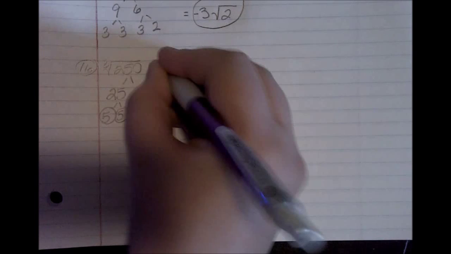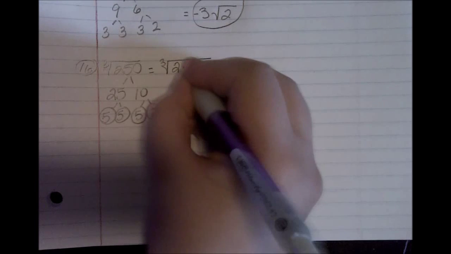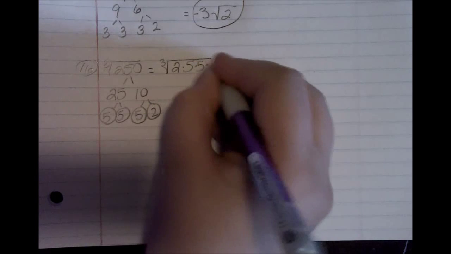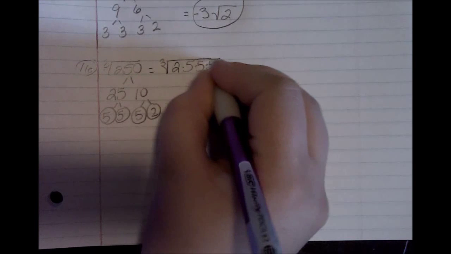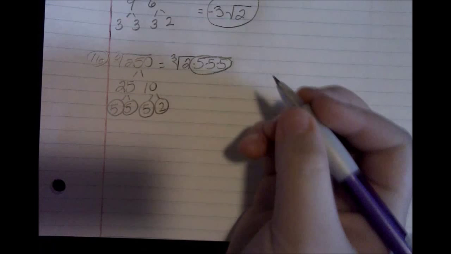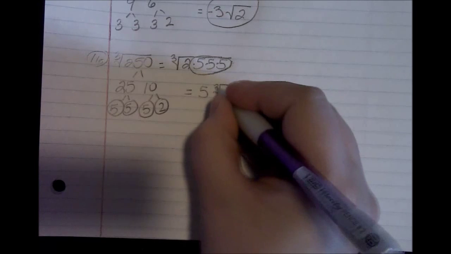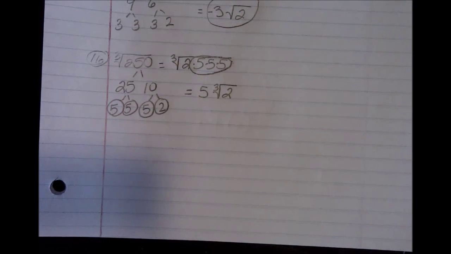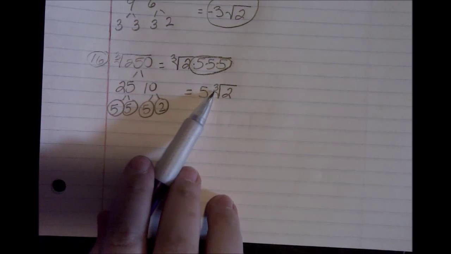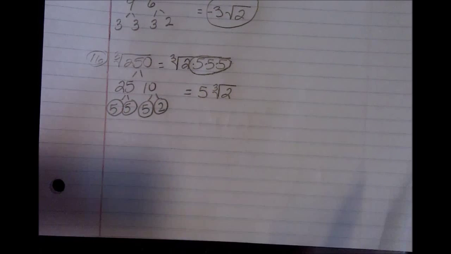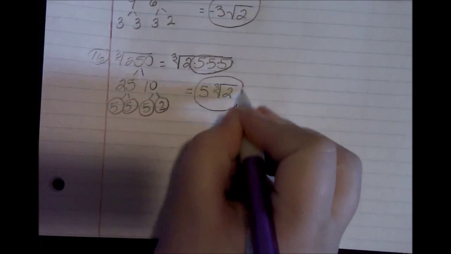Now I'm going to break that cubed root of 250 apart, and I'm going to replace it with that 2 and those 3 5's we have circled. So the cubed root tells me I need 3 of a number to release it. So I'm going to circle those 3 5's. They come out as just 1 5. And then that 2 stays on the inside of the radical because it does not have enough of those 2's to release it. Now, be sure to include that cubed root symbol. If you do not put that 3, your answer is automatically incorrect. You've got to remember to do that because that completely changes your problem.